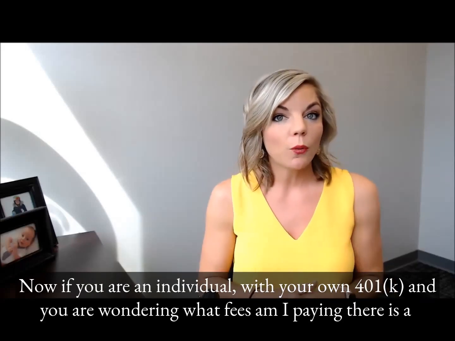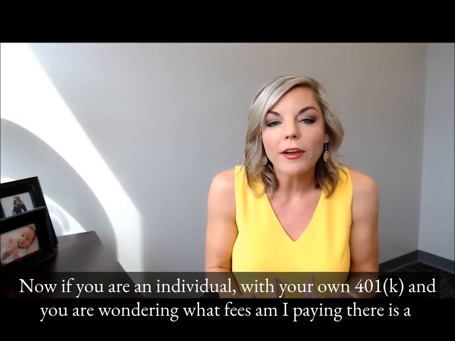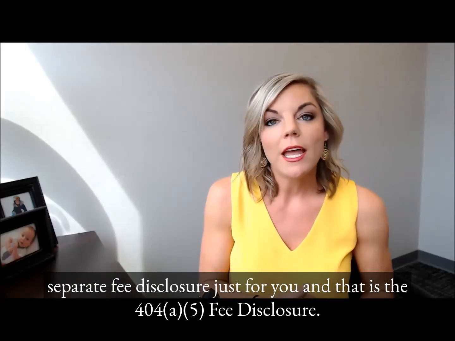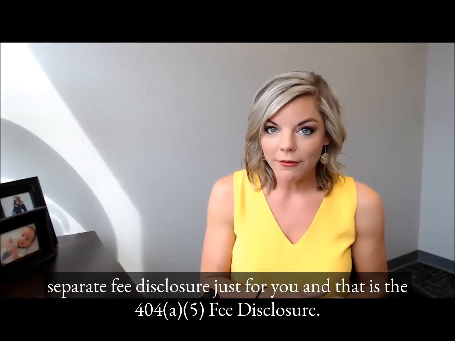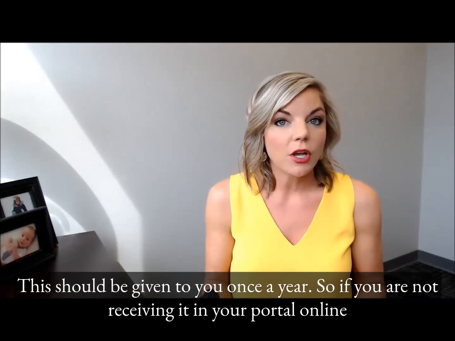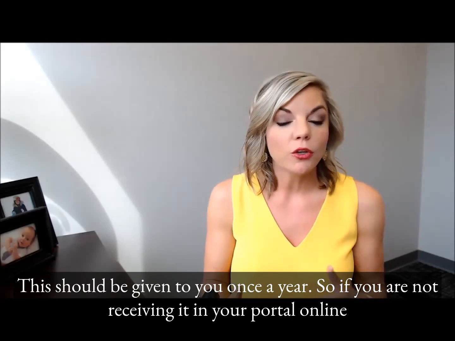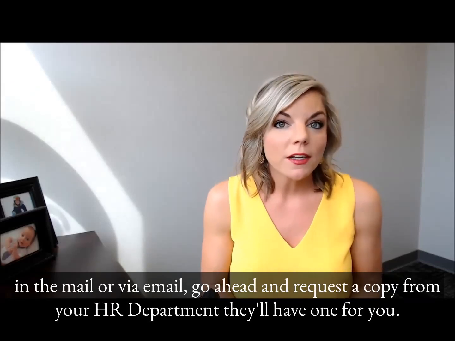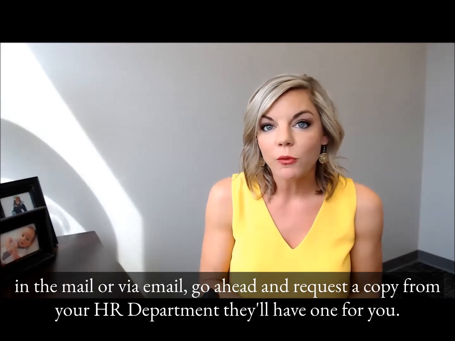Now, if you're an individual with your own 401k and you're wondering what fees am I paying, there is a separate fee disclosure just for you, and that is the 404A5 fee disclosure. Now, this should be given to you once a year. So if you're not receiving it in your portal online or via mail or via email, go ahead and request a copy from your HR department. They'll have one for you.